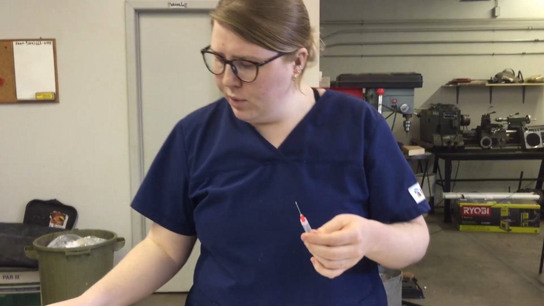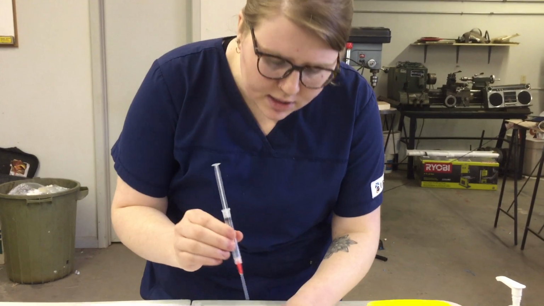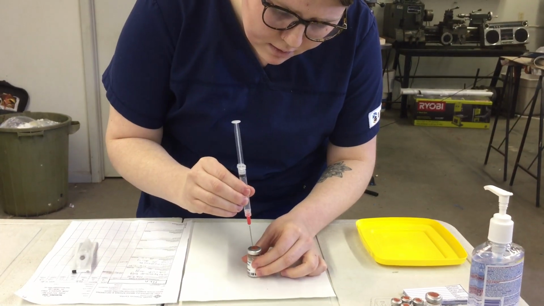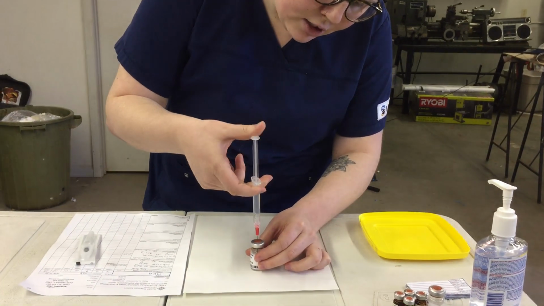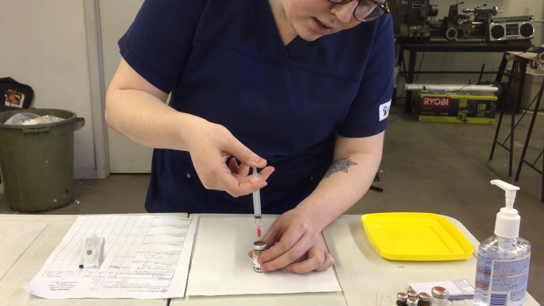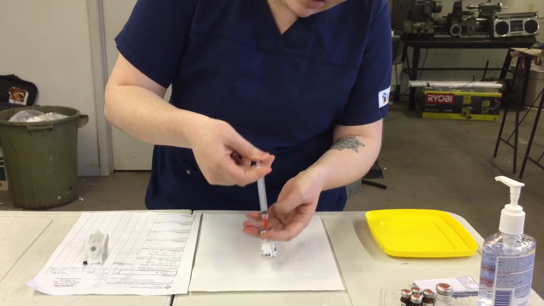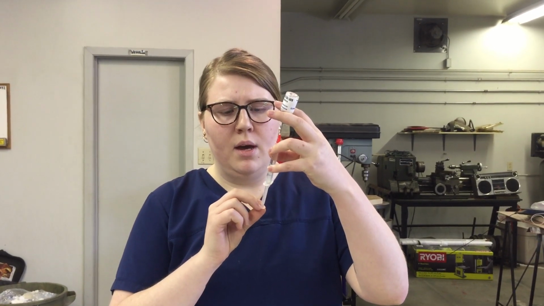Okay, so from here, I'm going to take the cap off and insert this into my vial. Okay, and I'm going to inject all of the air. So for demo purposes, this vial is not the best because it has been used so many times. So we're going to draw back 3 mLs, a little more than 3 mLs.